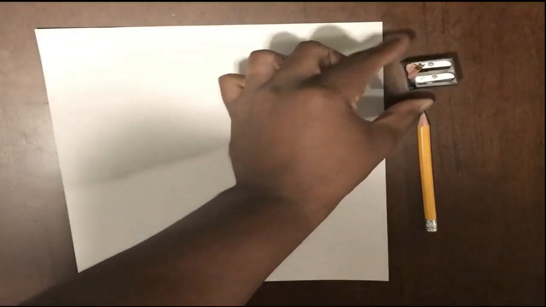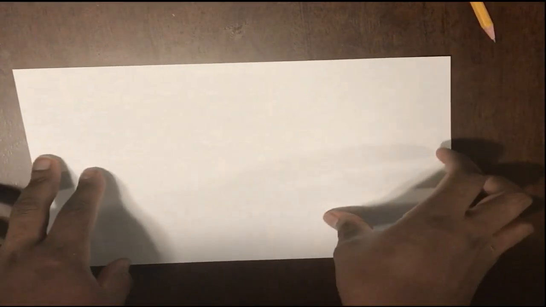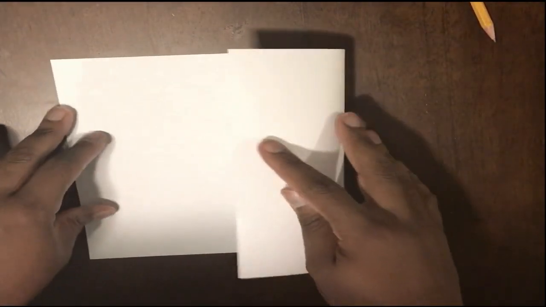I got my paper, I have my pencil, and I have my pencil sharpener, just in case. Let me set that out of the way. I'm going to turn my paper from portrait, which is this way, to landscape, which is across, like this. First, I'm going to fold my paper in half.